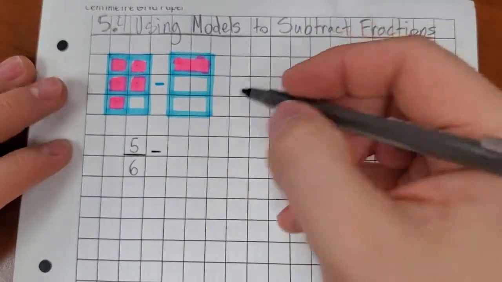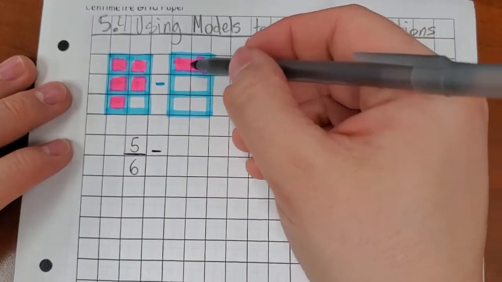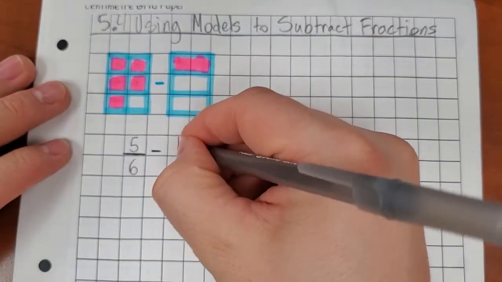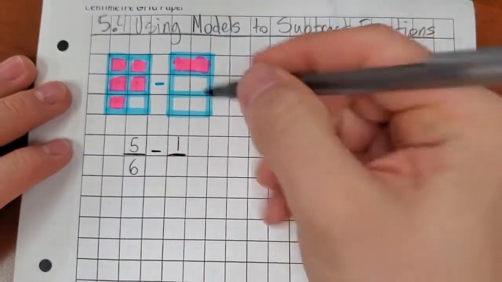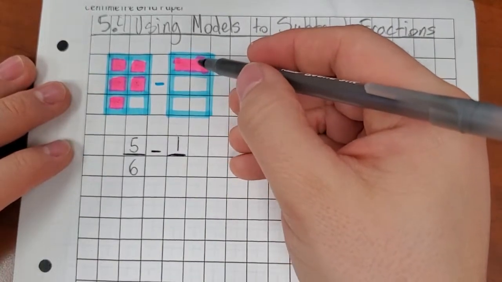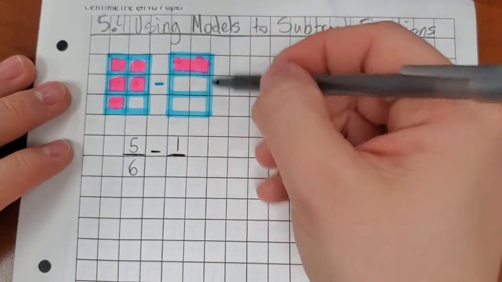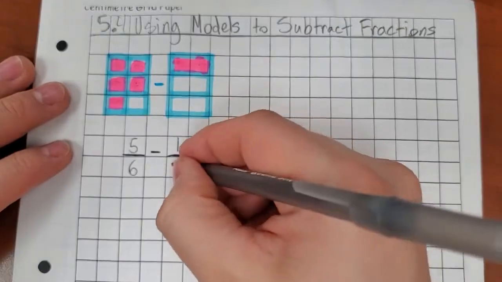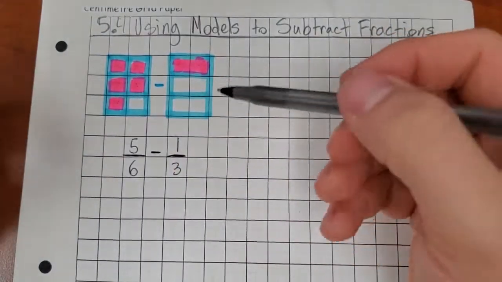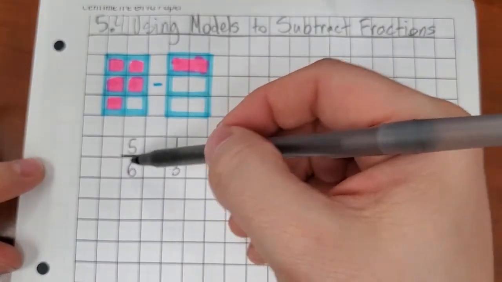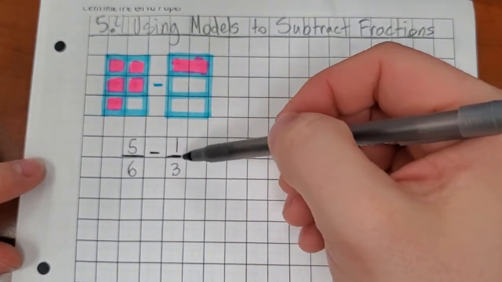of these pieces, which if we look at how many pink pieces there are, there's one pink piece. And we're supposed to subtract 1. How many are there in this piece? 1, 2, 3. There's 3. So this question is asking us, what is 5/6 subtract 1/3?